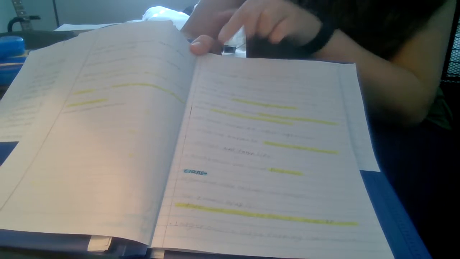Whenever I'm doing this, first you start out with the headline, which could be red or bold black, whatever, and underline it. Then you take the most important information.